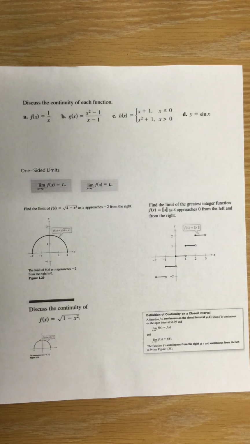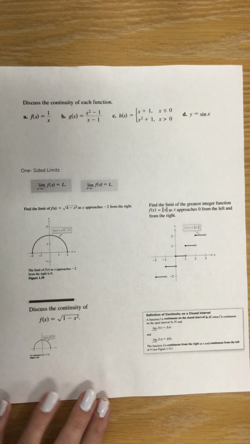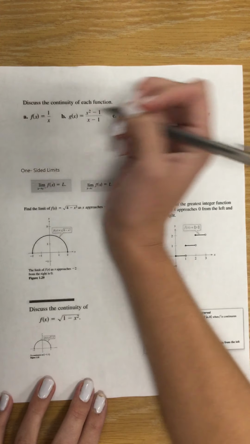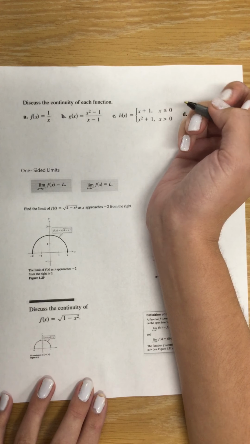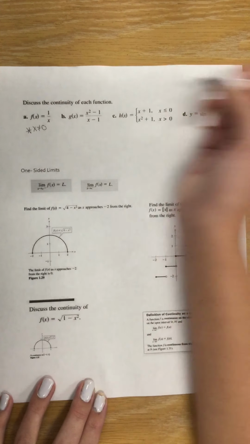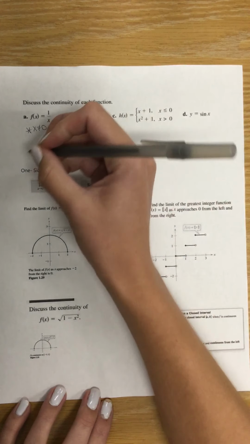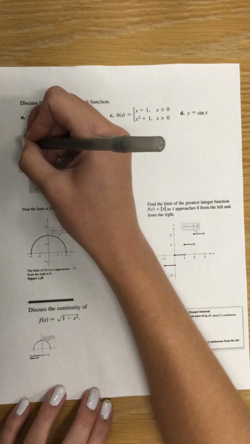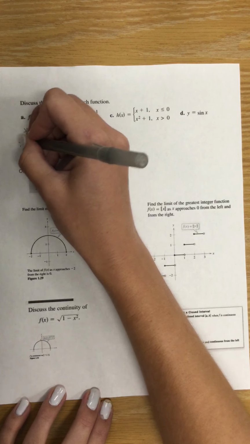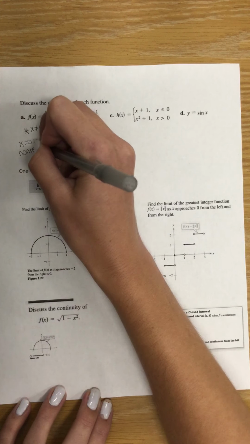Now we're going to look at describing the continuity of each function. Is it continuous? Well, let's decide. 1 over x. What's the domain of 1 over x? It would be anything except x equals 0, right? X can't equal 0 for the domain. So we know this isn't going to be perfectly continuous. At x equals 0, we have a non-removable discontinuity, and we'll talk about what that means in a second.